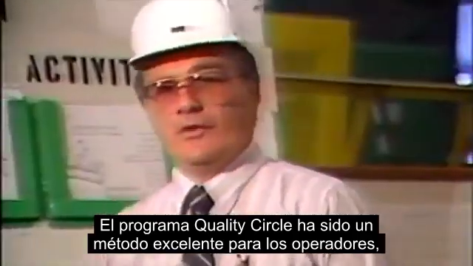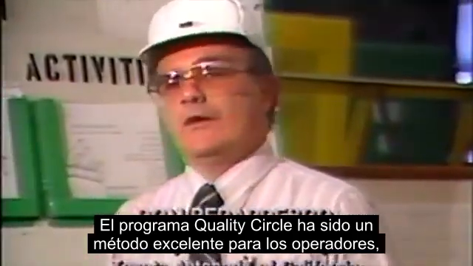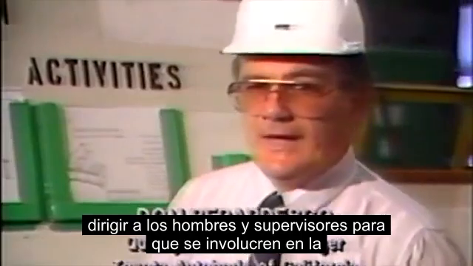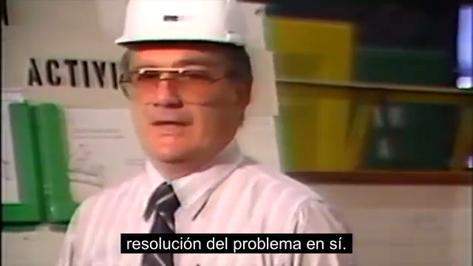The Quality Circle program has been an excellent method for operators, lead men, and supervisors to be involved with the problem solving itself.